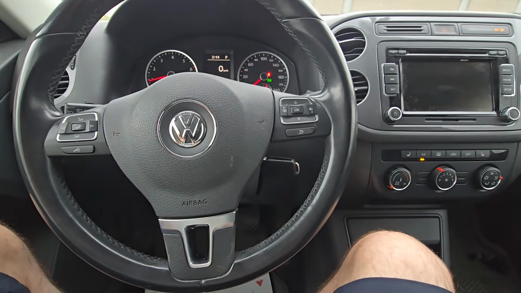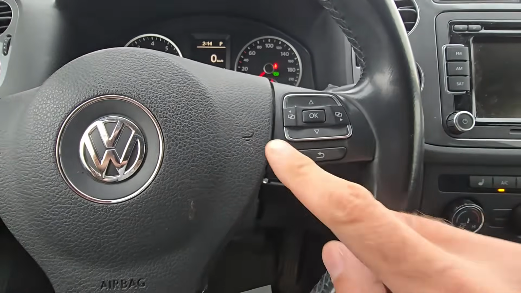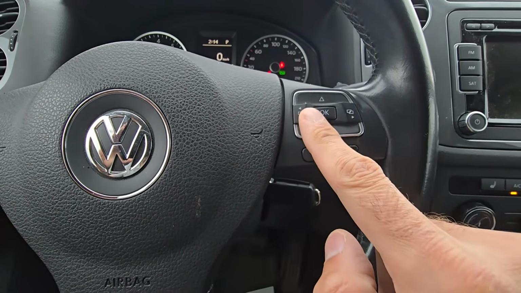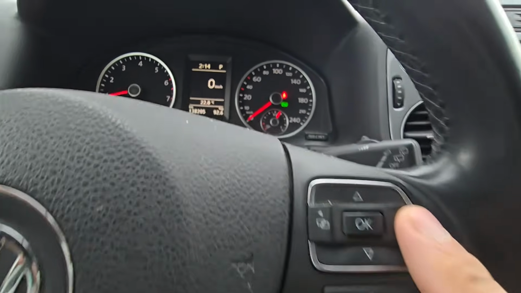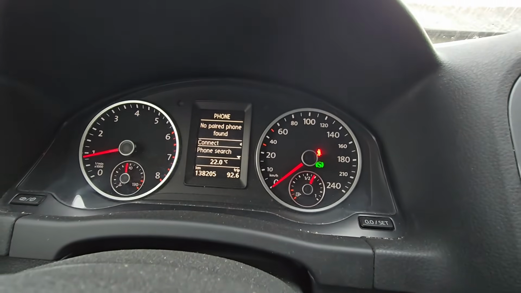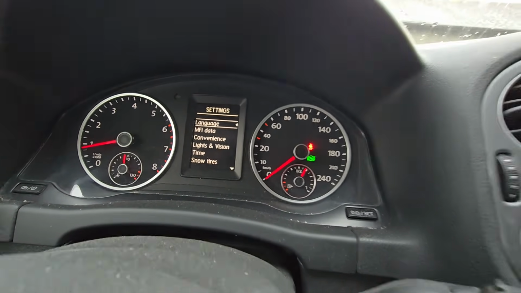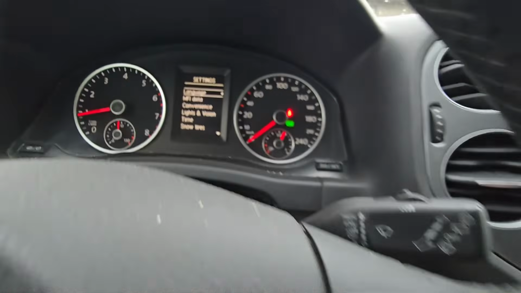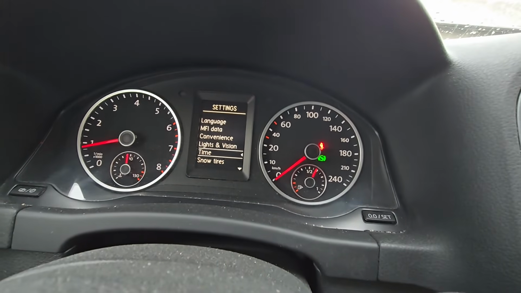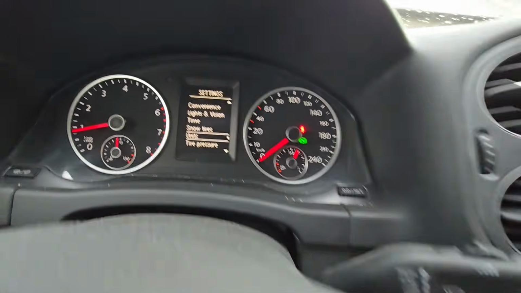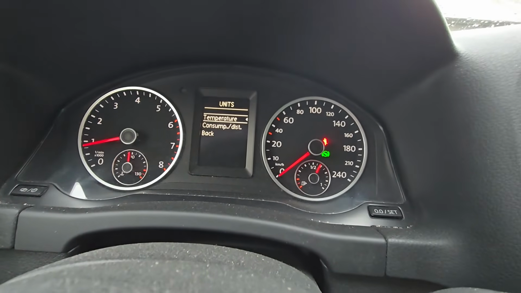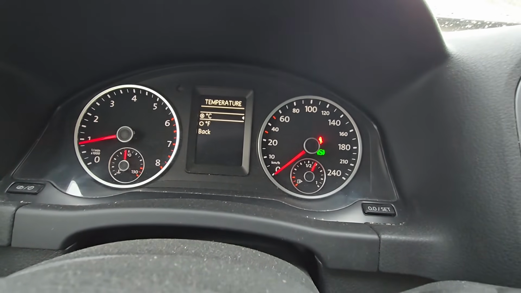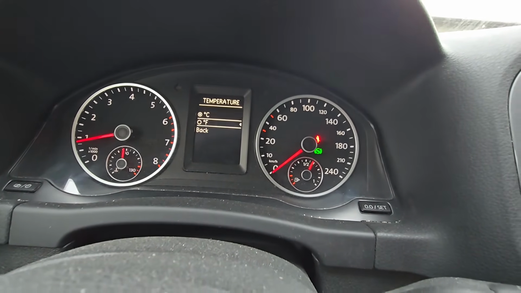So you will be using these menu buttons on the right side of the steering wheel, so I want to press either the right or left button twice to get to the main menu. And once you are here, you will scroll down using the down button until you reach units. Then press OK in the middle to enter the menu. And then select the temperature, and here you can choose between Celsius and Fahrenheit, right?